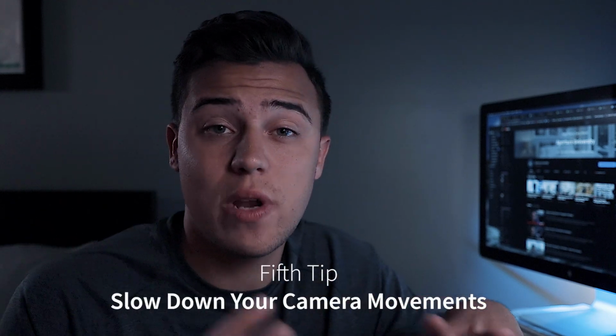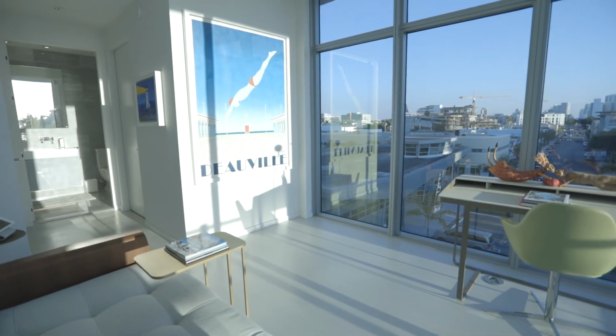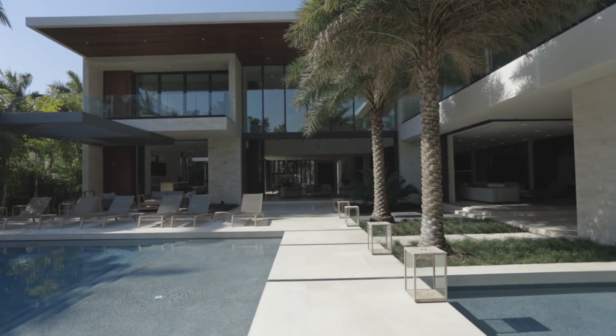The fifth tip that I have for you is, instead of doing very fast-paced shots, you slow down your shots, and like I said in tip number 4, where you slow down your stabilizer or slow down your movement. If you slow down your movement instead of having very fast-paced shots, that would also make it very cinematic as well.